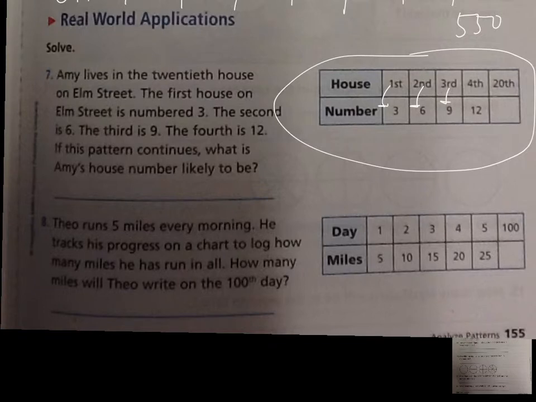1 times 3 is 3. 2 times 3 is 6. 3 times 3 is 9. 4 times 3 is 12. So basically we're taking this number, which is H, and we're multiplying it by 3.